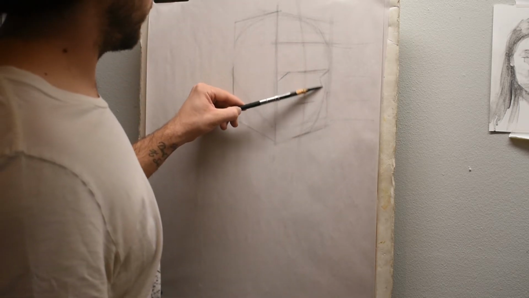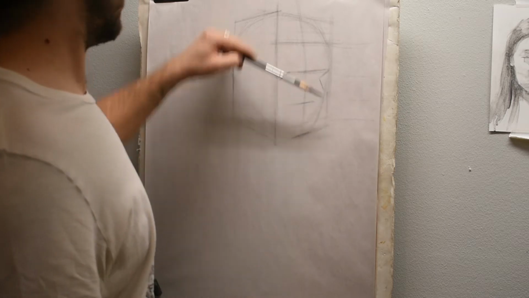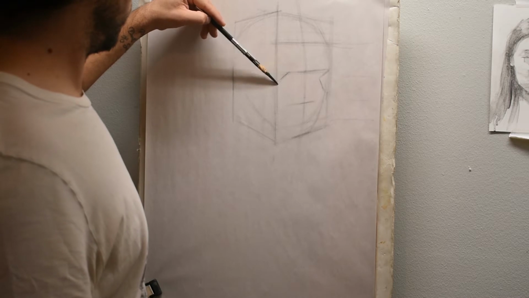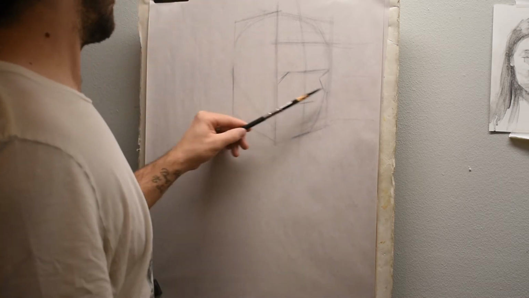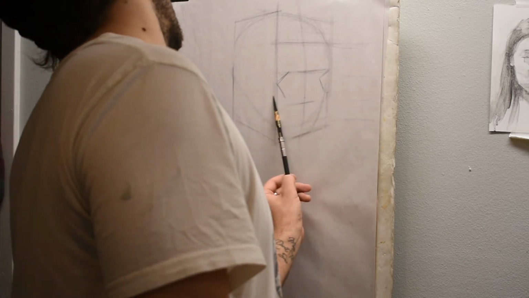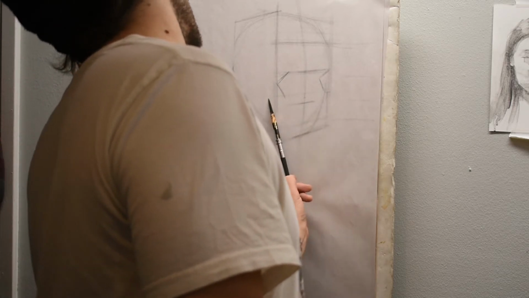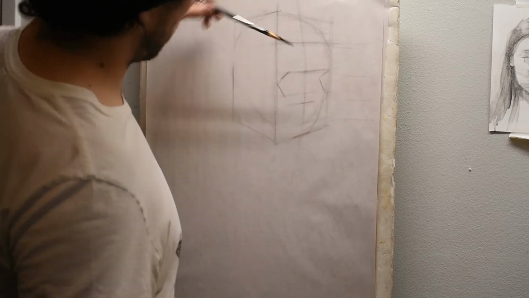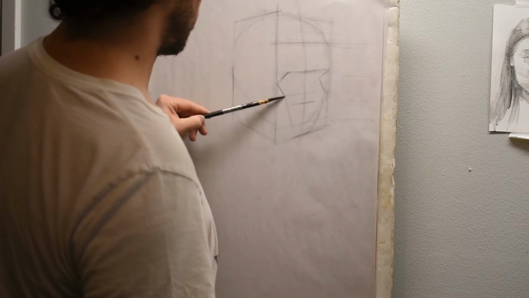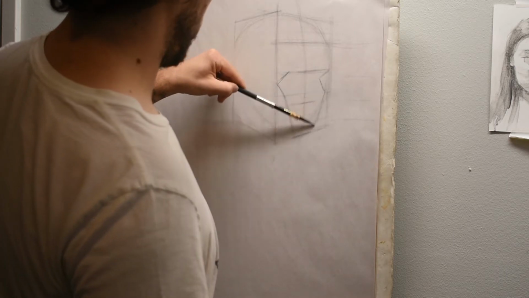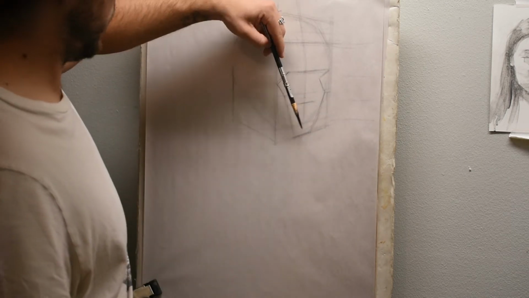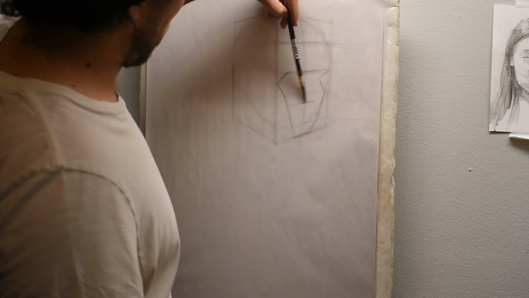and then coming out from there, we're going to get to coming out to our cheekbone here. Cheekbone. You can follow that then down to our chin. Okay.